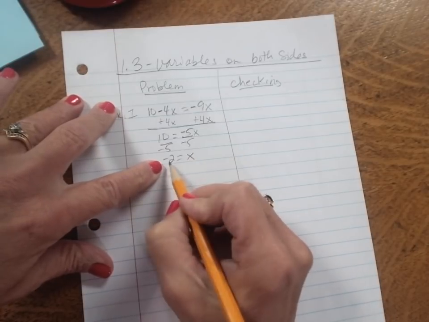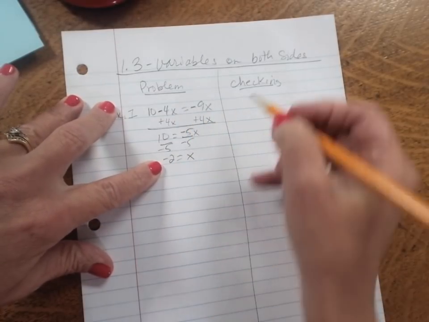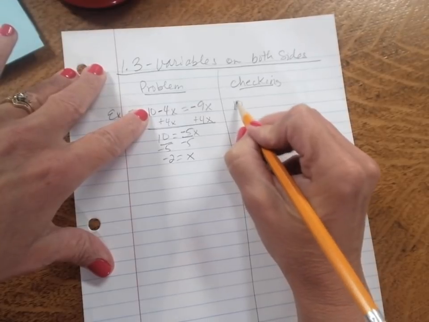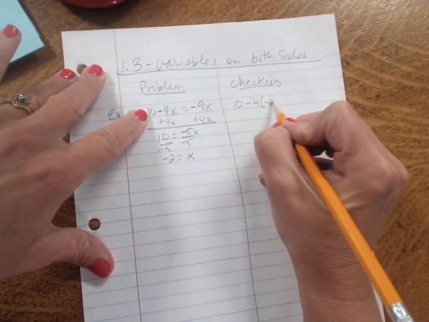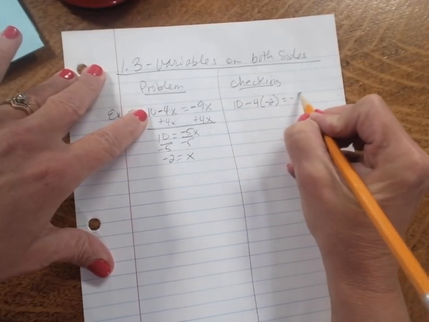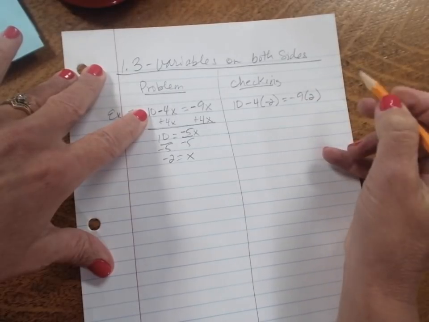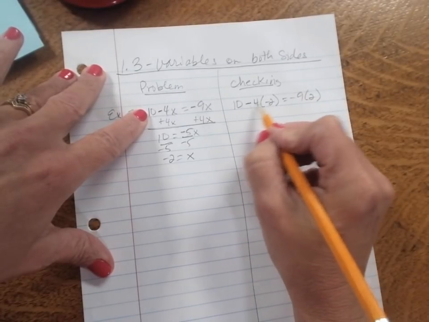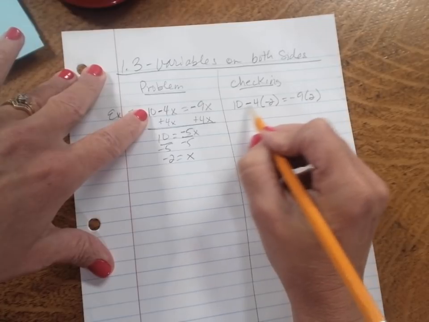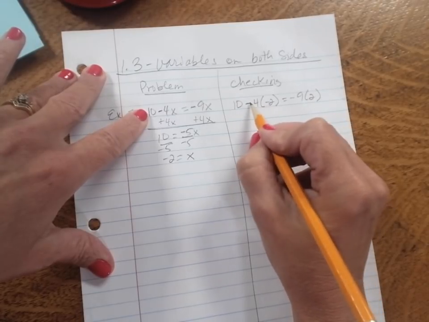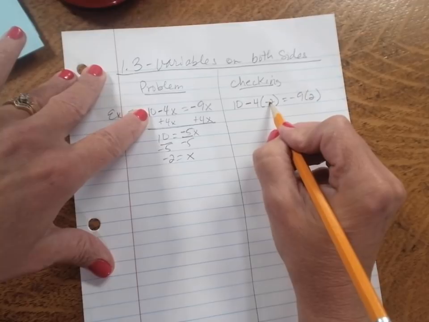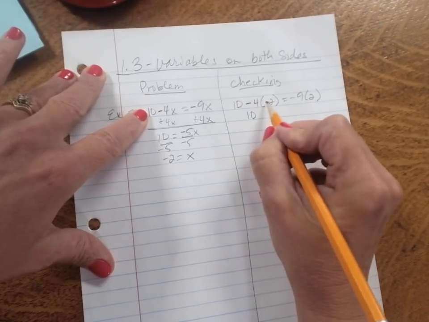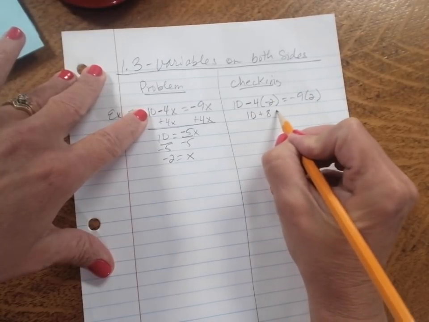So you're going to place that negative 2 in everywhere that you see an x. So 10 minus 4 times a negative 2 equals a negative 9 times a negative 2. So this is where you work the multiplication first. Do not subtract these first. Work the multiplication. Now think of this as a negative 4 times a negative 2. Negative 4 times a negative 2 is a positive 8.